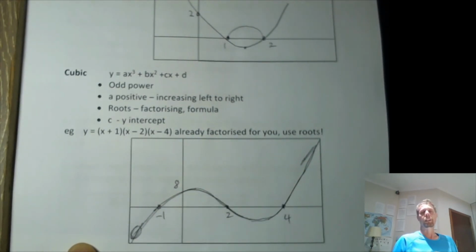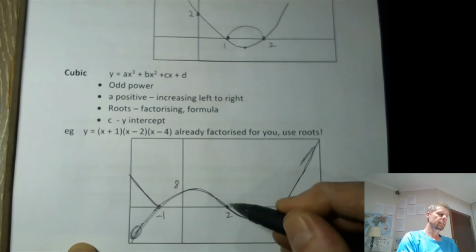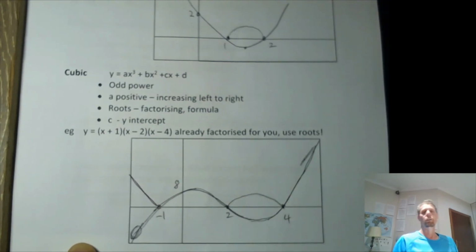If they wanted to see what mod of this function is going to look like, well, you know what it's going to look like. It's going to be reflected in the x-axis. And there you go. So it's quick to draw.